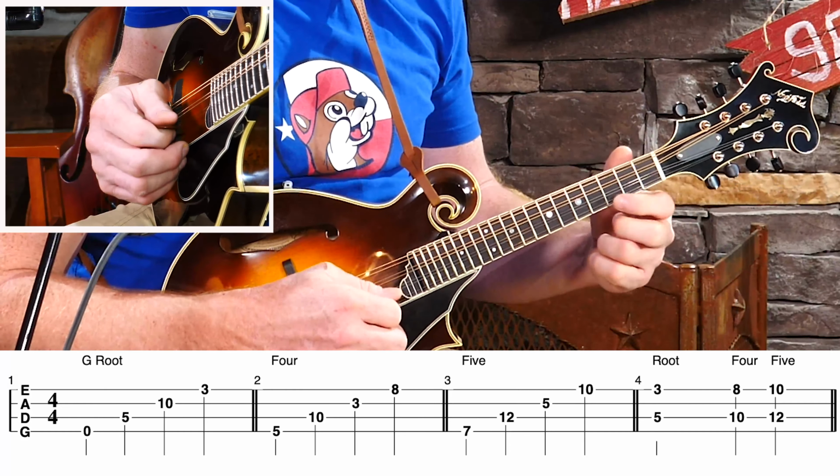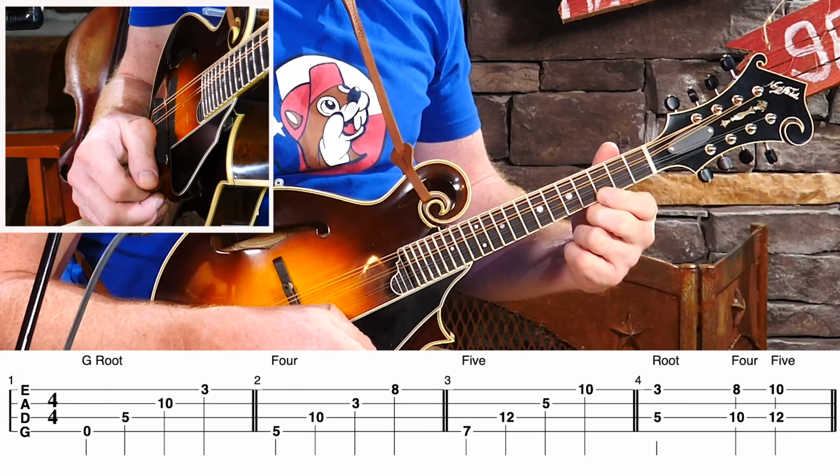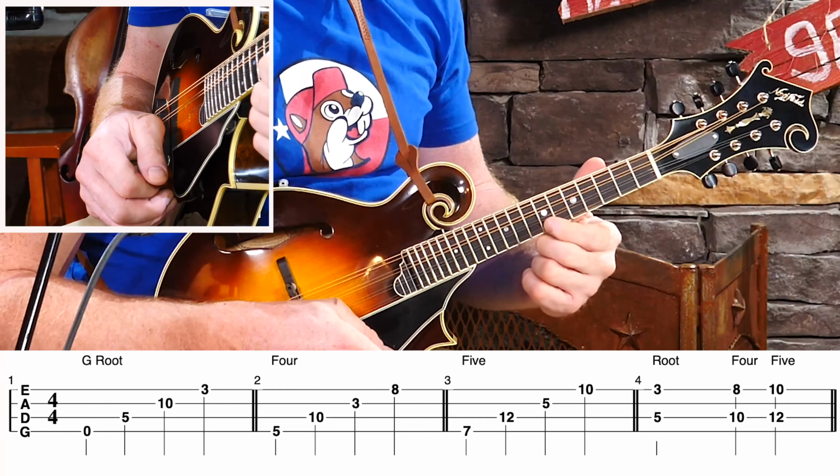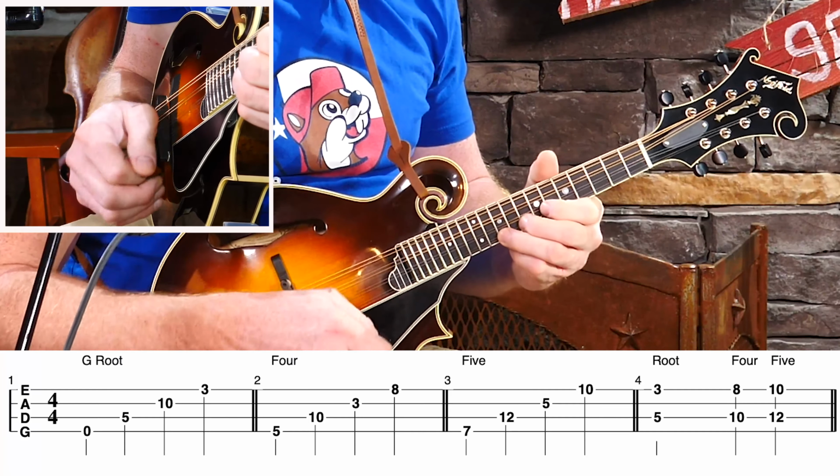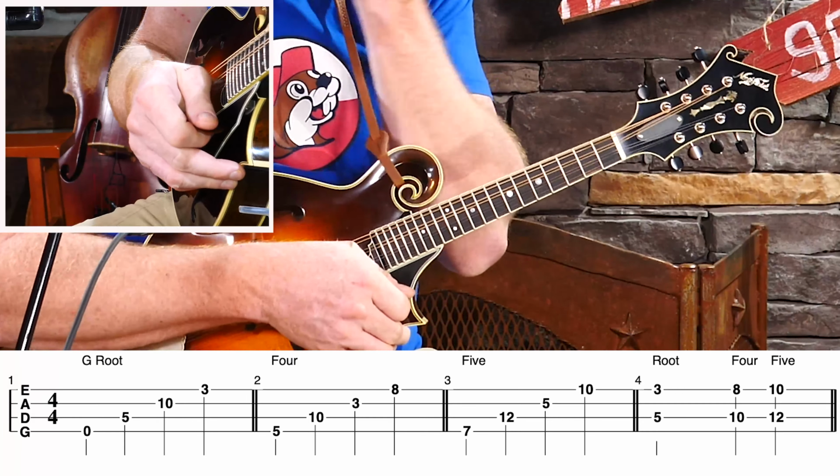We could do the same thing starting on this G note. We can climb up 1, 2, 3, 4, 5. Okay, so 1, 4, and 5. Now, that's good to know what it looks like linearly. If you've got the root on one string and you want to travel up that same string and find the 4 and 5. But that's not really practical. It's not very ergonomic when it comes to playing mandolin because you don't play linearly. You've got 4 sets of strings. We need to be able to jump back and forth between the strings.